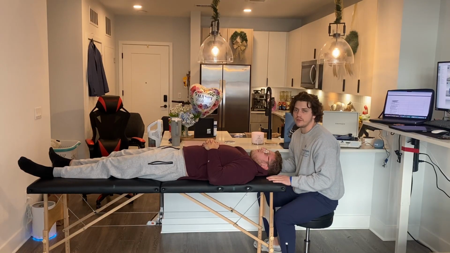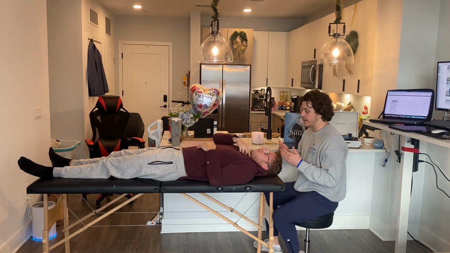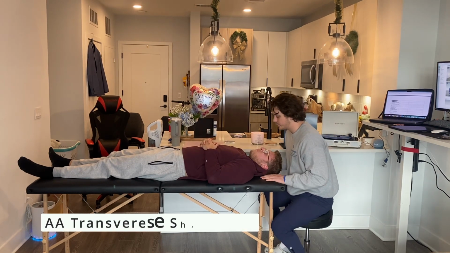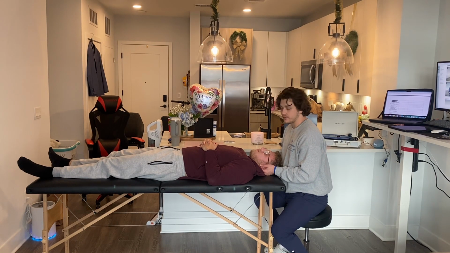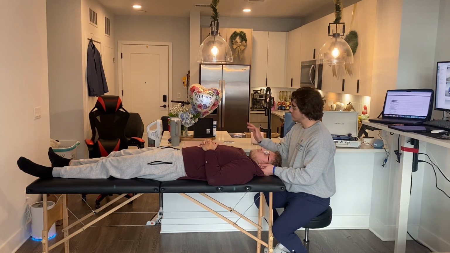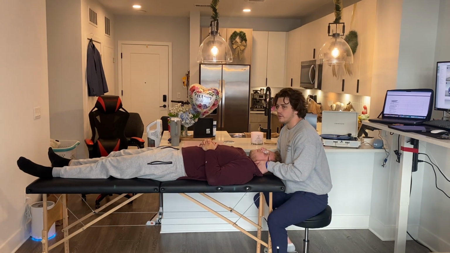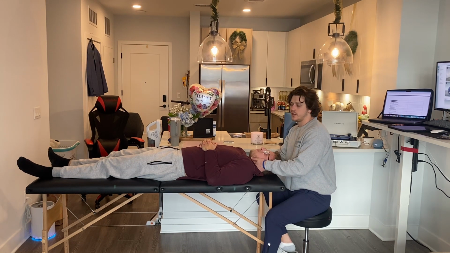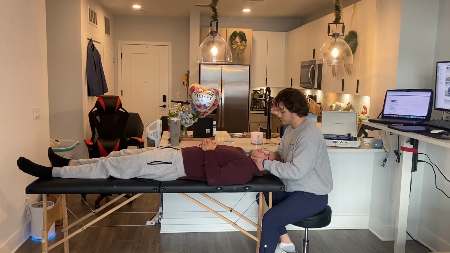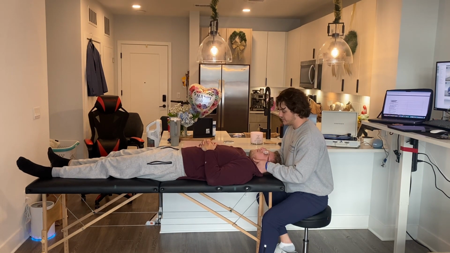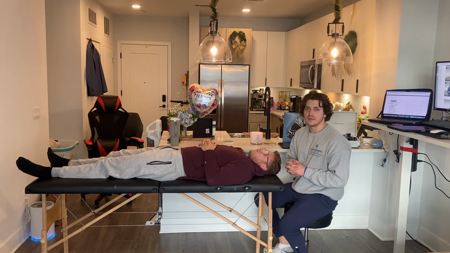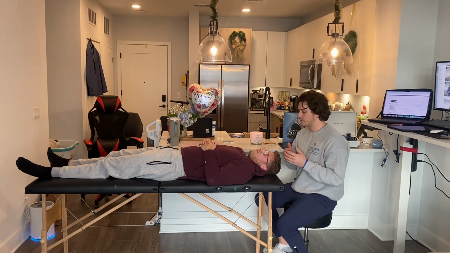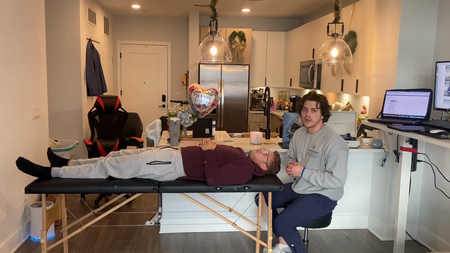So another test we can use if we're looking for some upper cervical instability is the AA transverse shear test. Basically, I'm going to go below the occiput and find the transverse process of C2. I'm going to use the medial border of my index finger on that C2 transverse process and apply a transverse shear. For that to be a positive test, I might feel a clunk, or those symptoms like nystagmus, dizziness, lip paresthesia, or double vision. If none of those things happen, it would be a negative test.